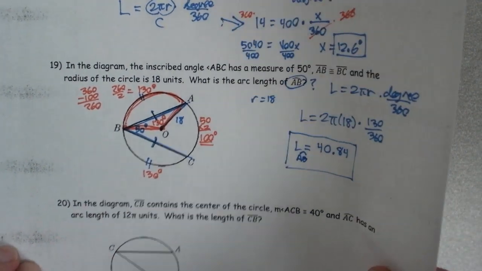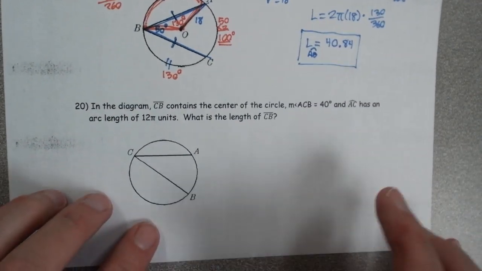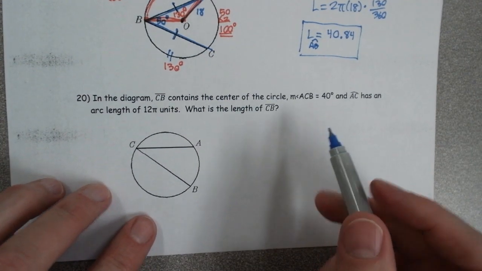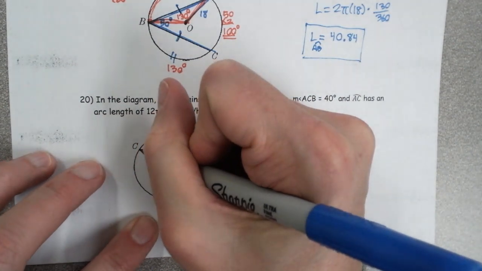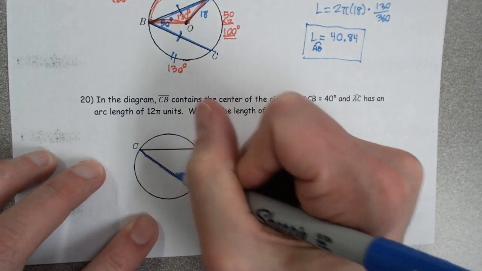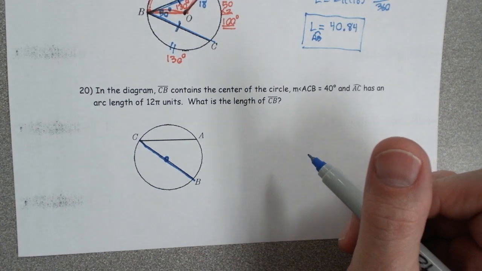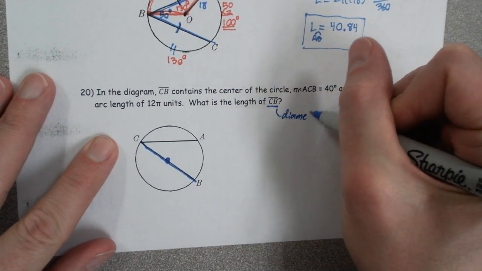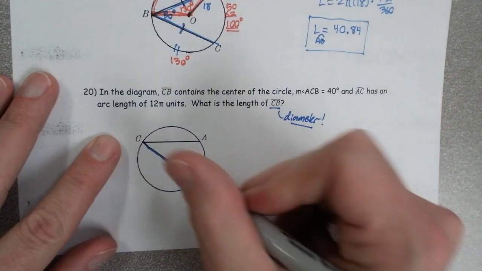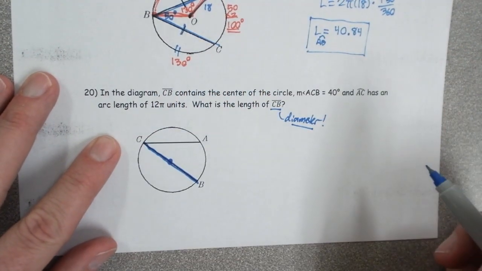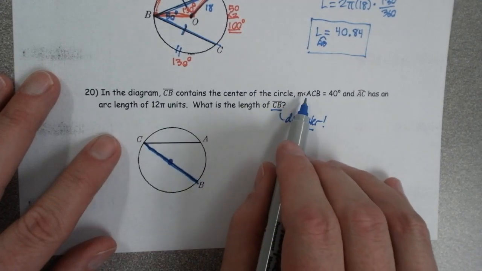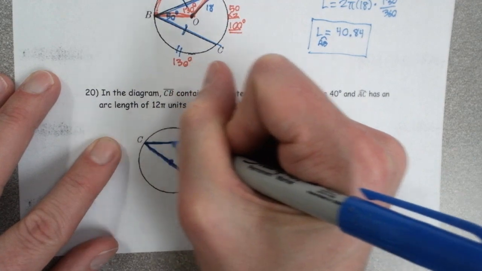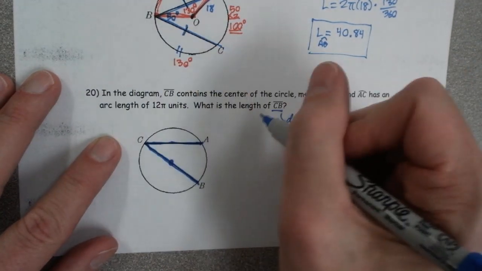All right, our last problem on the practice test is going to be question 20. It says, in the diagram, CB contains the center of this circle. Remember, a chord that goes through the center of the circle is the diameter. So right off the bat, we know that's the diameter. What we have is the measure of angle ACB again. We have another inscribed angle. So ACB is 40 degrees.